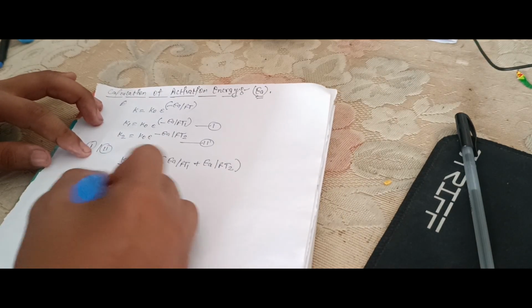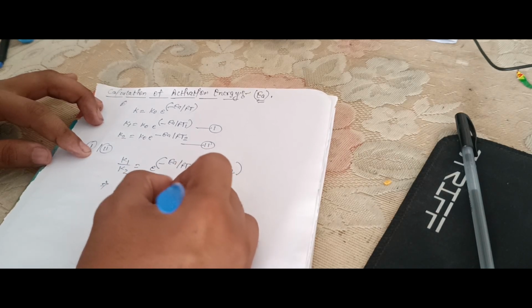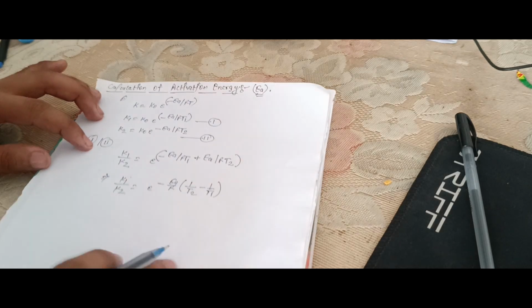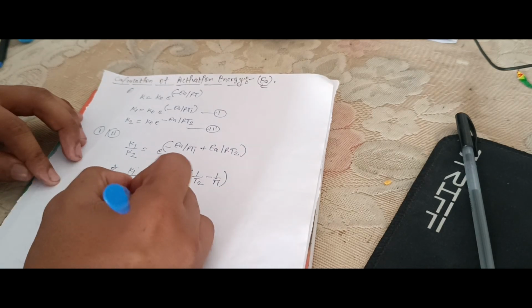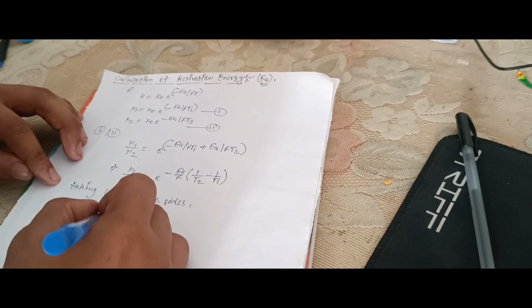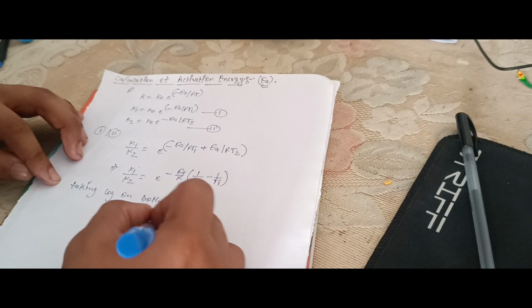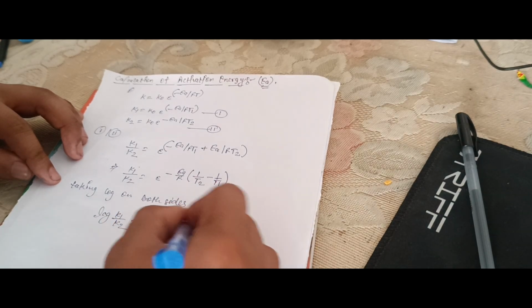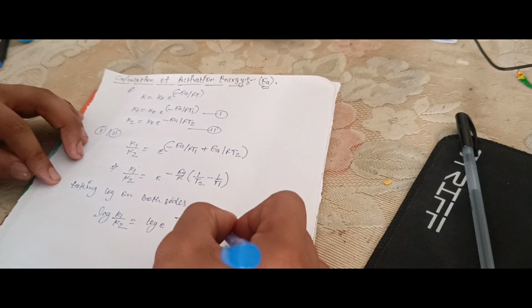This implies that K1 by K2 is equal to e power minus EA by R, 1 by T2 minus 1 by T1. Taking log on both sides, log of K1 by K2 is equal to log of e power minus EA by R, 1 by T2 minus 1 by T1.